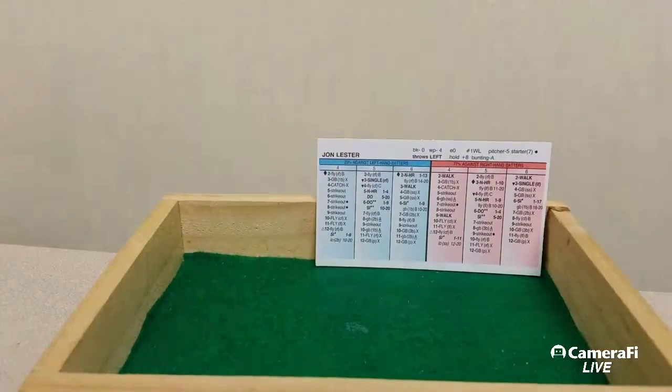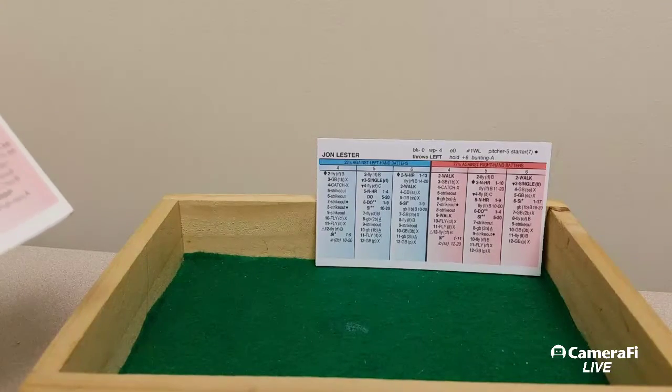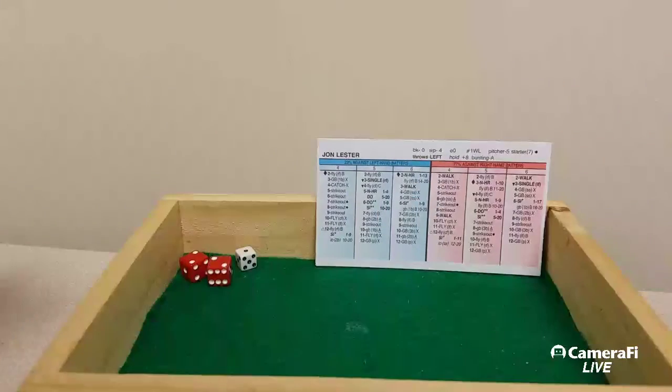Derek, I have the 1998 set. It's a nice set. I got it from Moonlight Graham, I believe. Or it might have been eBay. I don't remember which. I think it was Moonlight Graham, though.